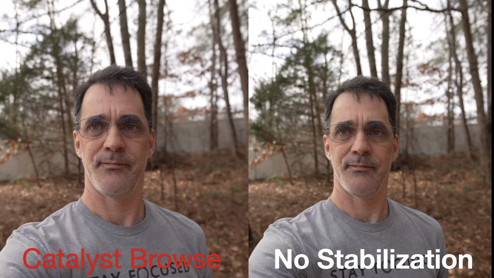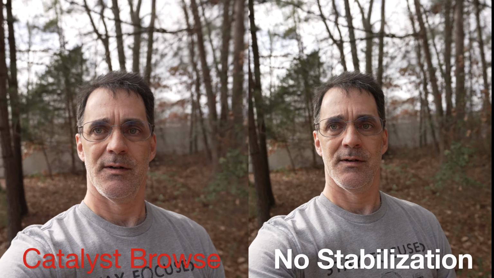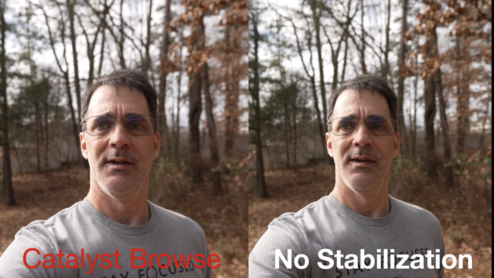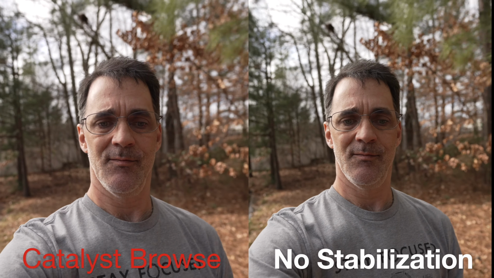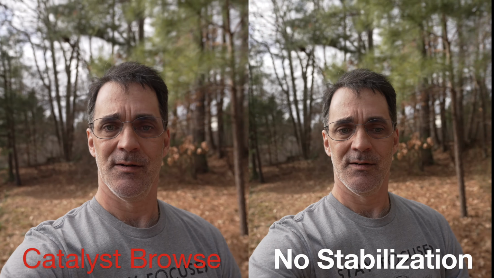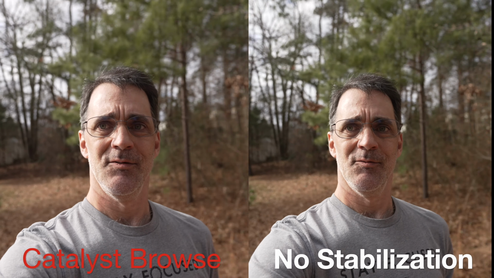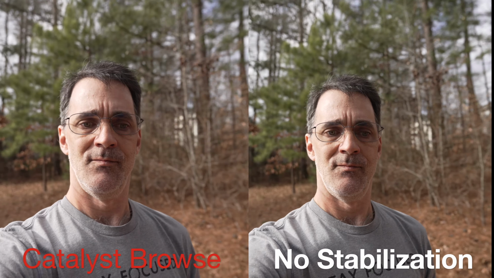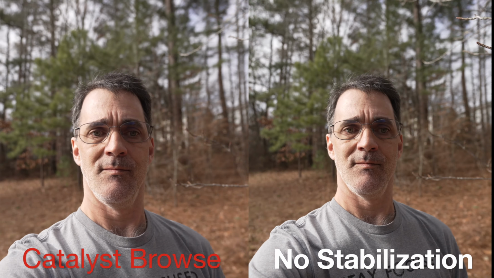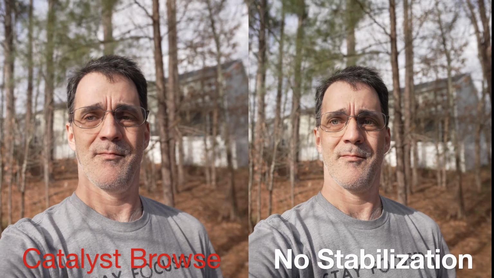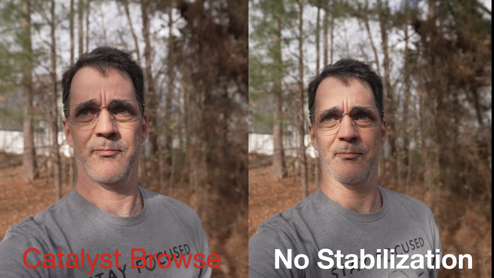just no stabilization whatsoever. So again, on the left is Catalyst Browse, and on the right is the raw video with no stabilization. You download the desktop software, you run it through, it's free software from Sony, and on my M1 Mac, it takes about 5 times the clip length to actually convert. It's super easy to use, but it does take a while. And you can see the results here. Again, this is with no stabilization versus Catalyst Browse.